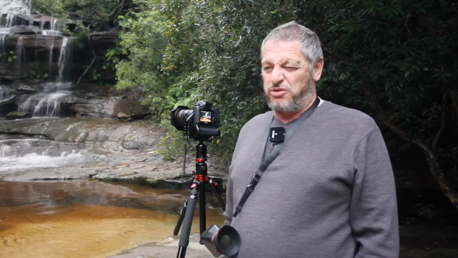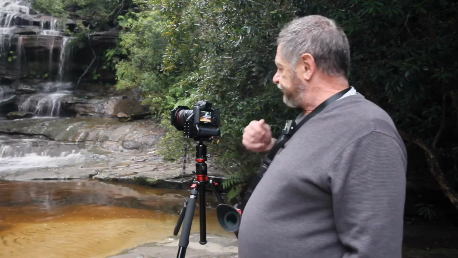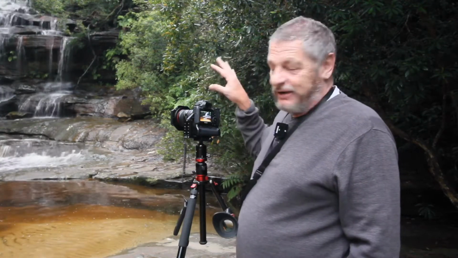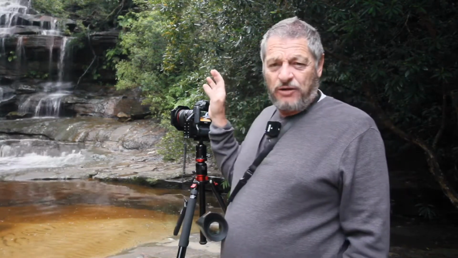Okay, time for some filtration. I've just attached my Nisi circular polarizer. Now this is a landscape circular polarizer from Nisi, and you have to be very careful with it. If you crank it right up, it tends to turn the saturation off the Richter scale really, and you include a lot of blueness into the image. So I've only got it about 30% polarization at the moment, and the reason why I've done that is because with the water it's got tannin in it, and by using the circular polarizer it's enabled me to get that water to look a bit cleaner, a bit whiter.